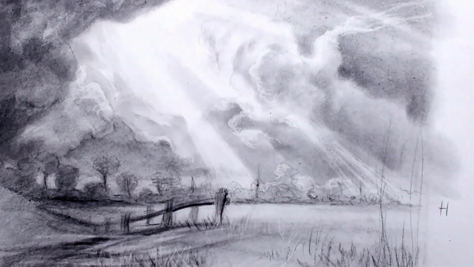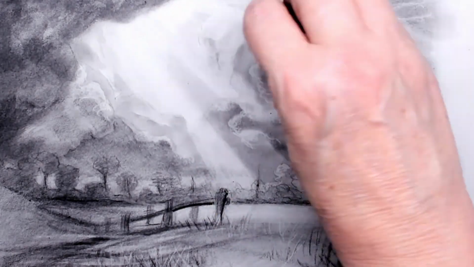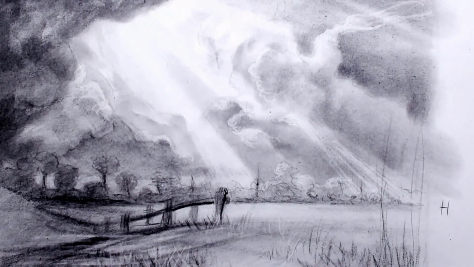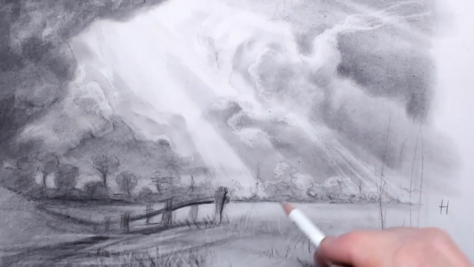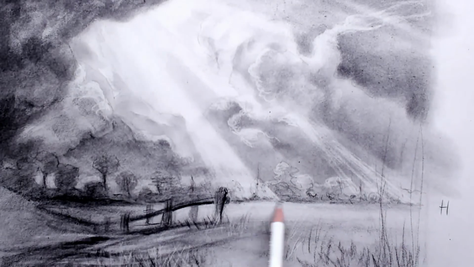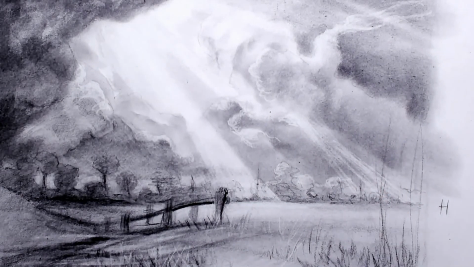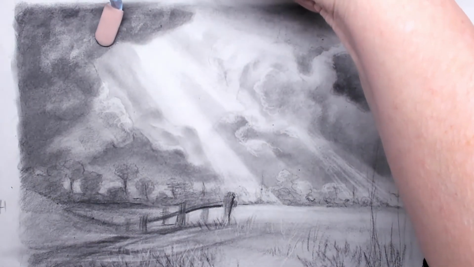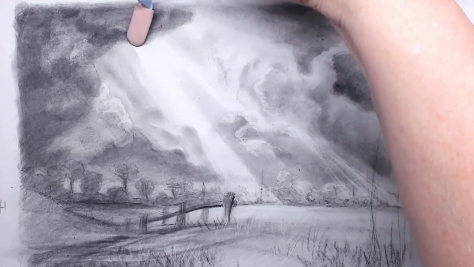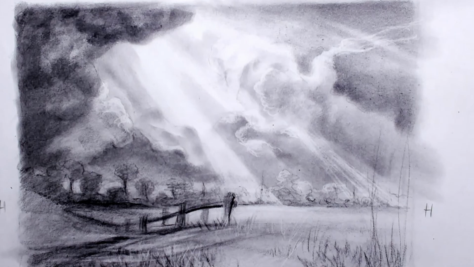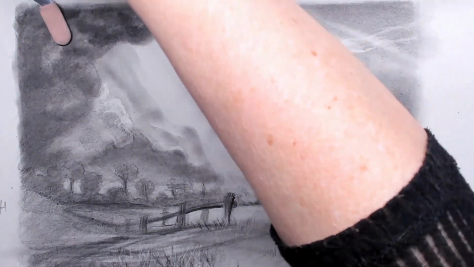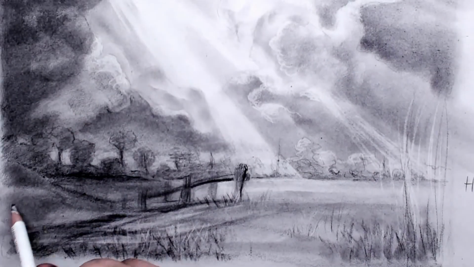Kneaded eraser is very nice too. As you can see here, you can pick up some pigments from your paper and lighten up bigger areas. And I love them both. I also have a standard eraser, but I use it mostly for drawing with them. So not especially for correcting little mistakes that I make, but mostly for drawing.